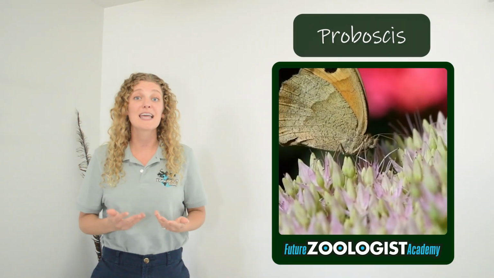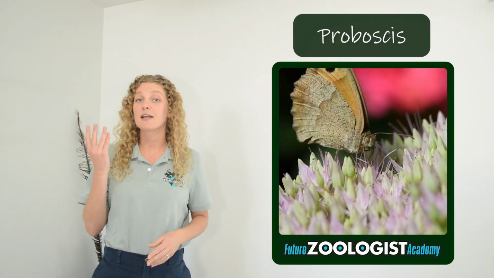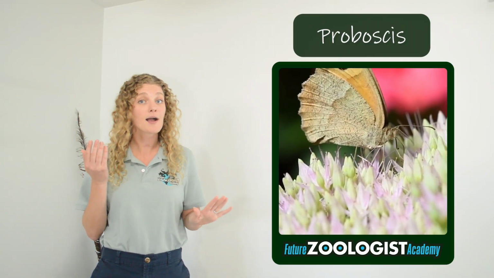One of the great things about metamorphosis is that adult butterflies are not competing with larval butterflies, the caterpillars, for food. They eat different things. Caterpillars are feeding mostly on leaves and stems, and adult butterflies are feeding mostly on nectar.